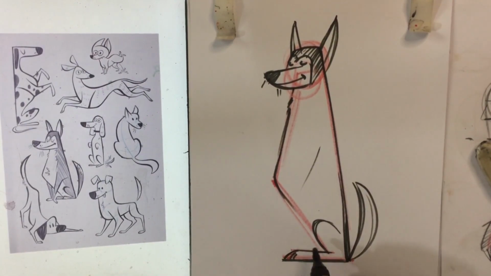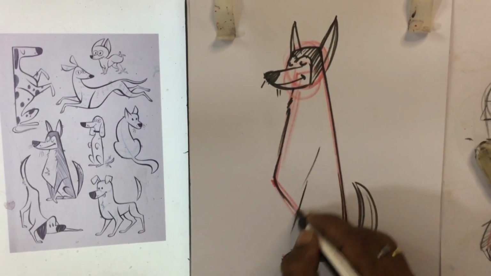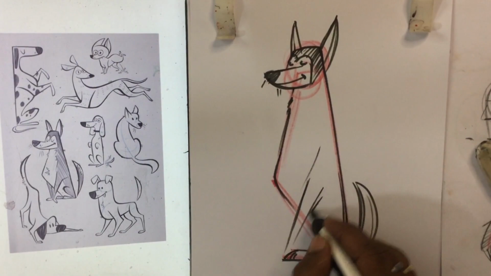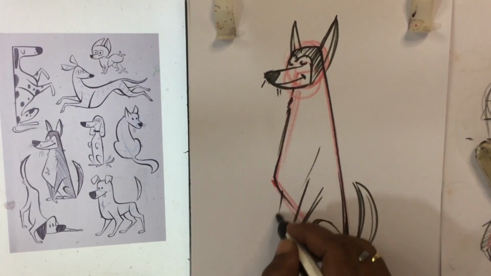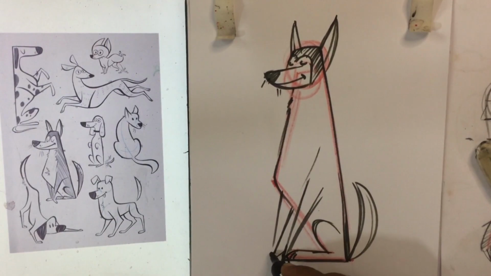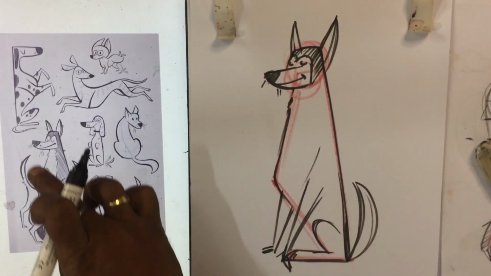Make these legs. Okay. These two legs, make them very simple legs like this. I focus on this drawing.